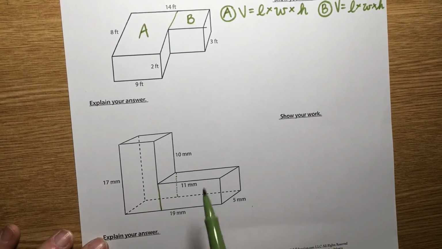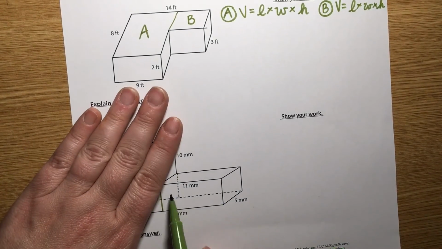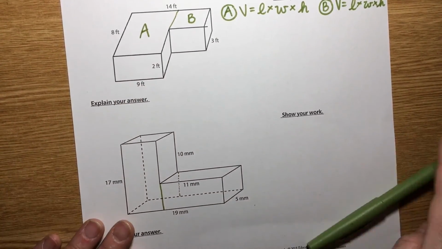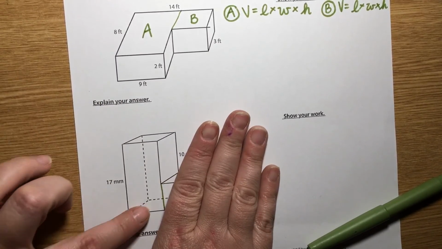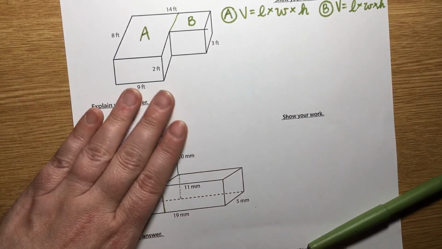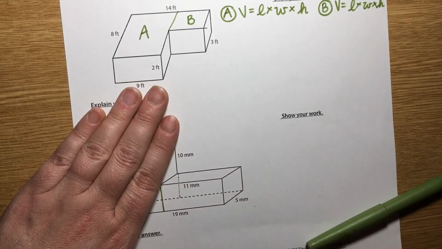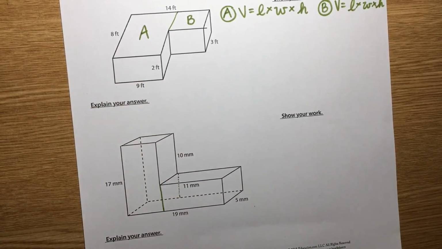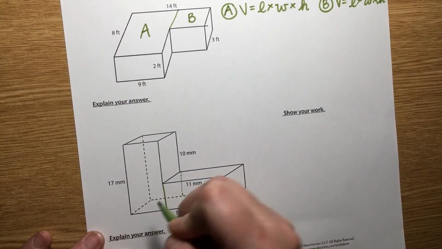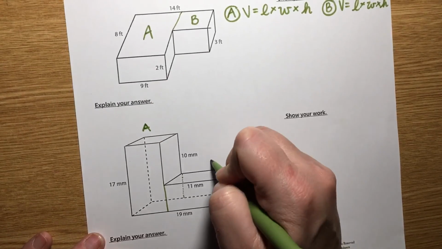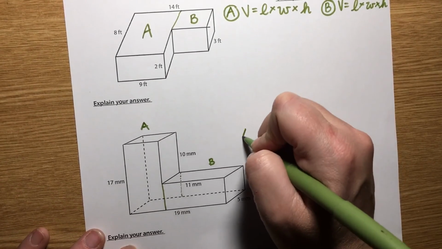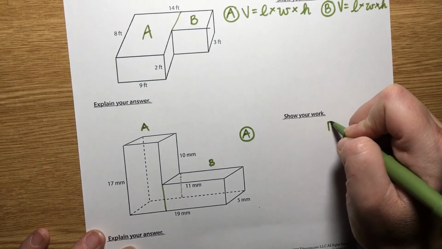Okay? So you're looking at this shape right here, and then you're looking at this shape over here. So you've got this tall rectangular prism standing up. You've got this other one kind of laying down. Same thing again. We're going to label this shape A and this shape B. So you'll do both of your works over here, A and B.